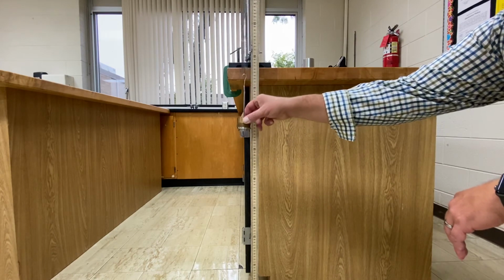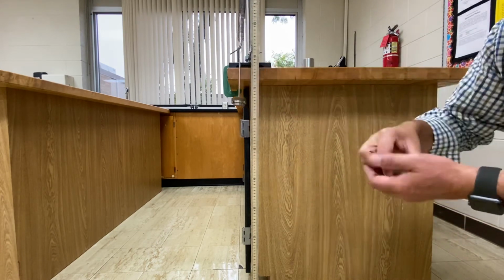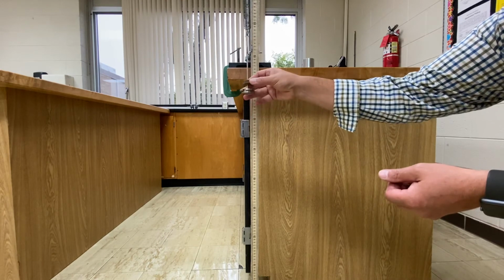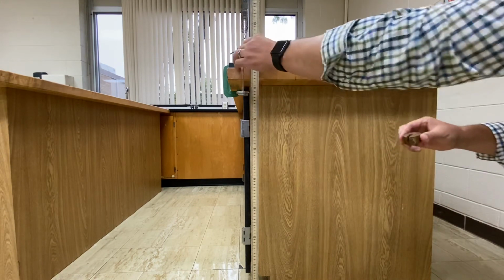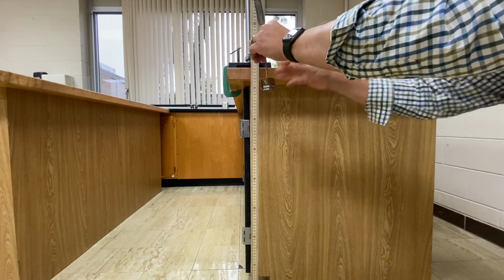And the last trial is going to be 800 grams.